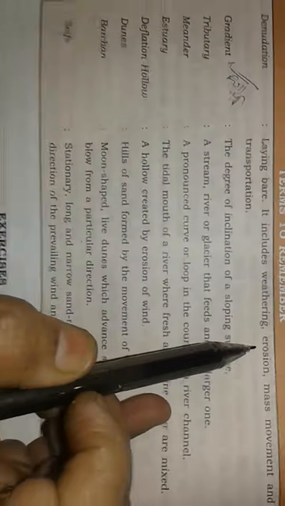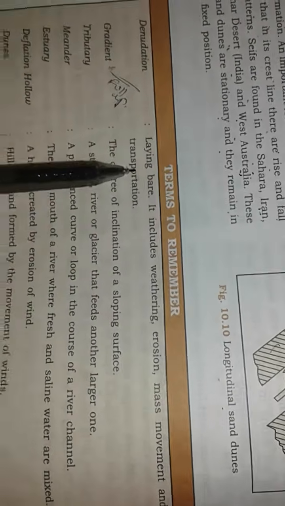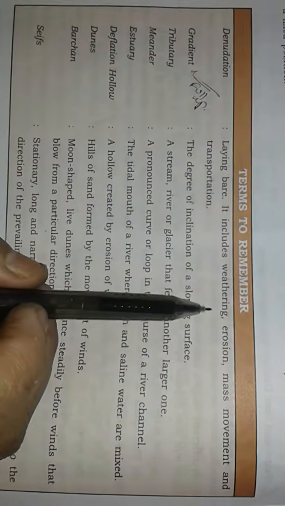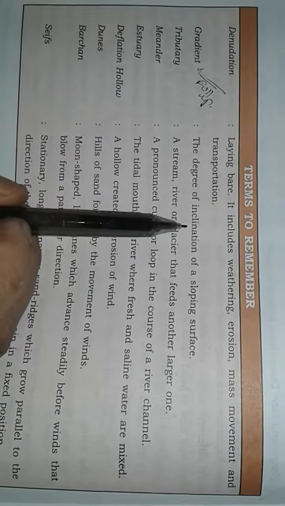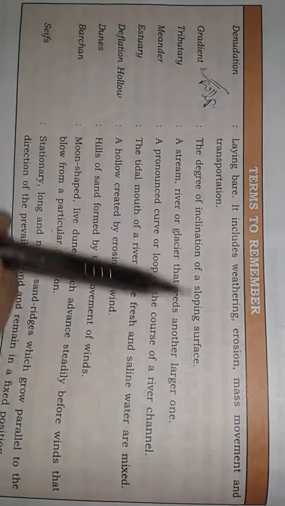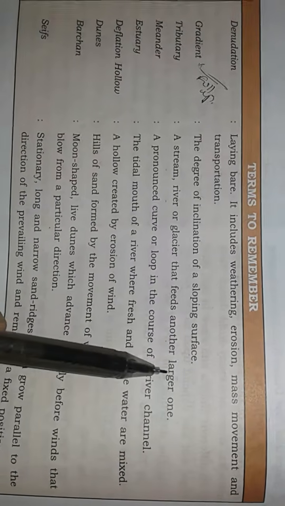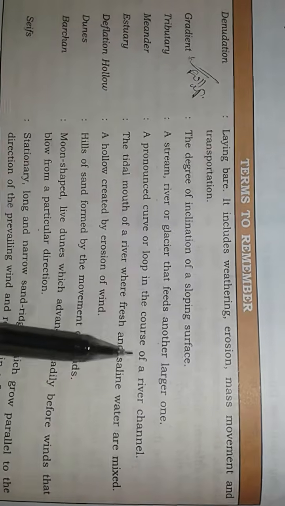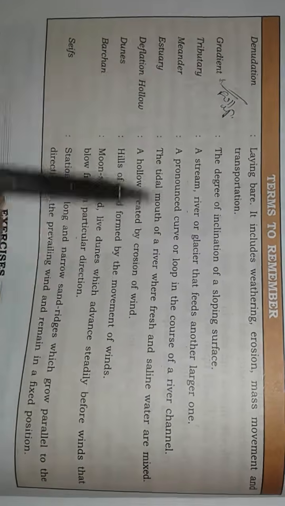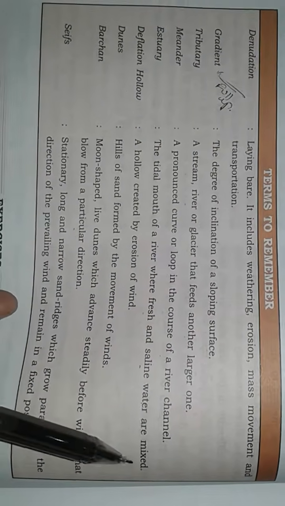So children, here we will read some one-word or single-line answer questions, terms to remember. Denudation: laying bare, it includes weathering, erosion, mass movement and transportation. Gradient: the degree of inclination of a sloping surface. Tributary: a stream, river or glacier that feeds another larger one. Meander: a pronounced curve or loop in the course of a river channel. Estuary: the tidal mouth of a river where fresh and saline water are mixed.